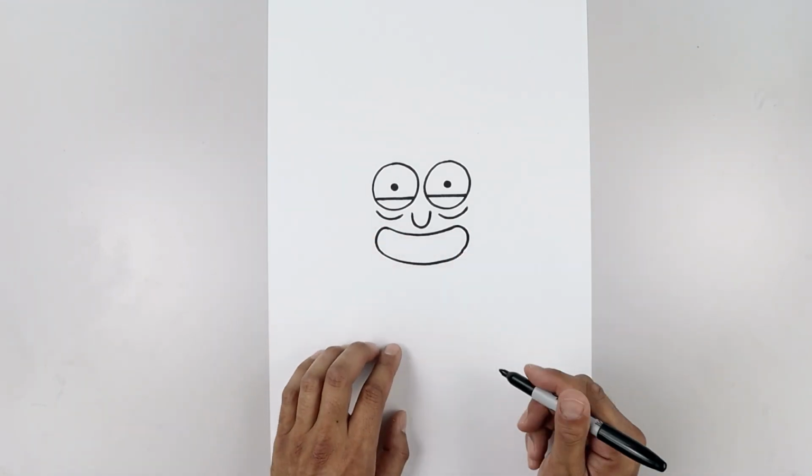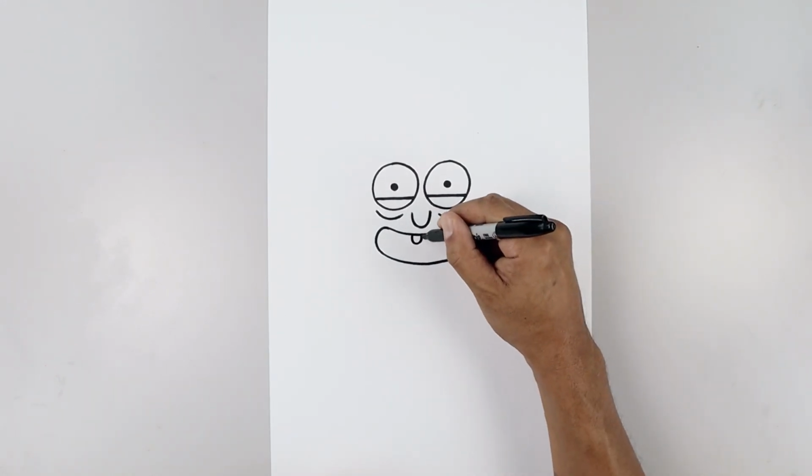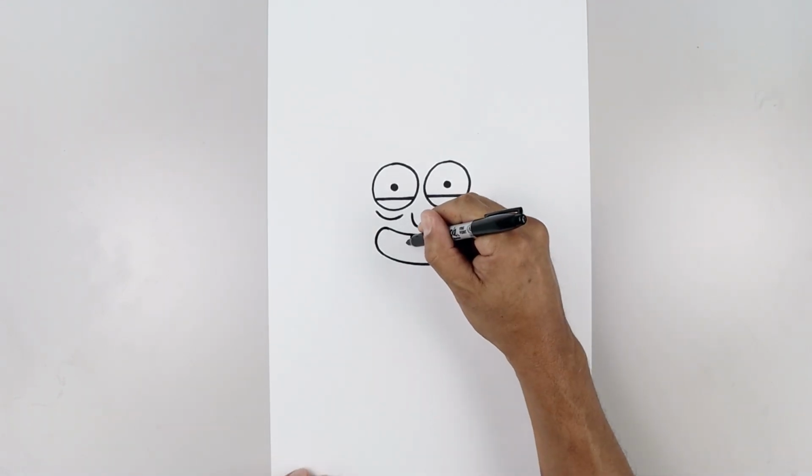And now we're going to add the top row of teeth. We're going to start right in the middle, draw a half oval, coming down and up on the left. Do the same thing on the right. Add a couple more on either side.